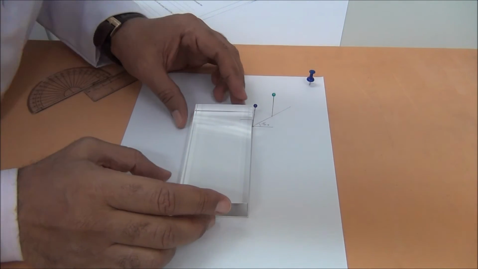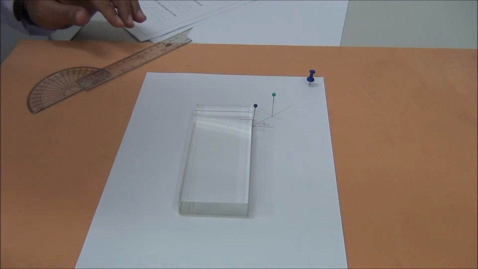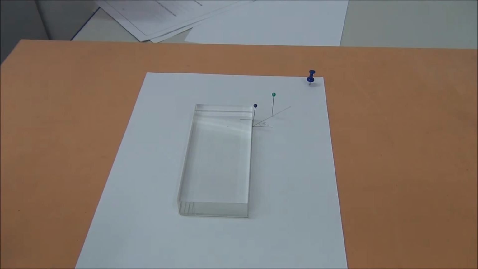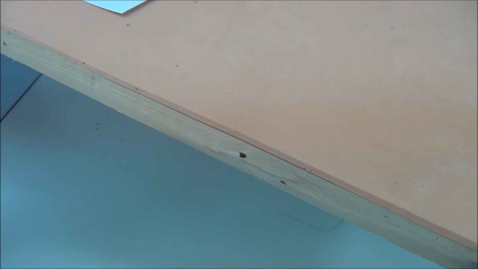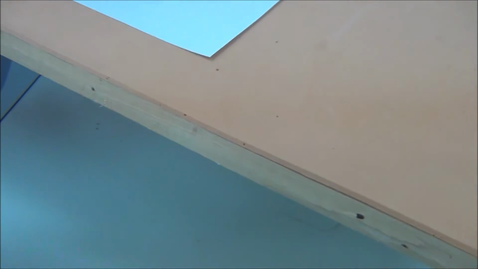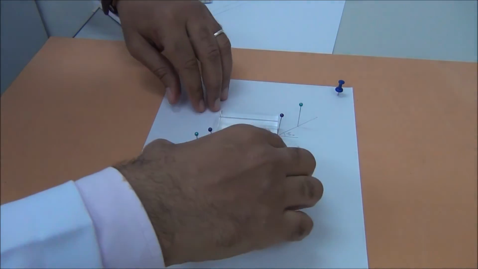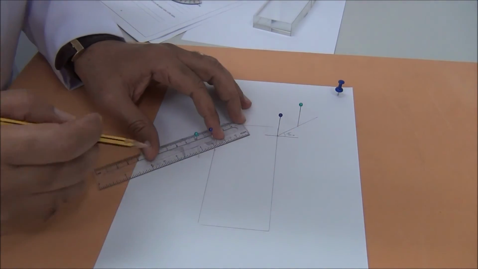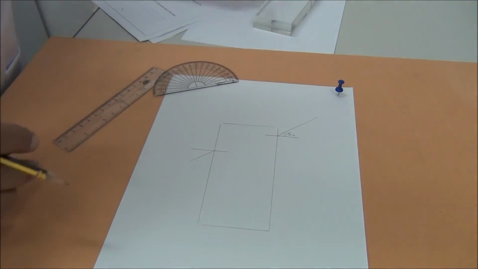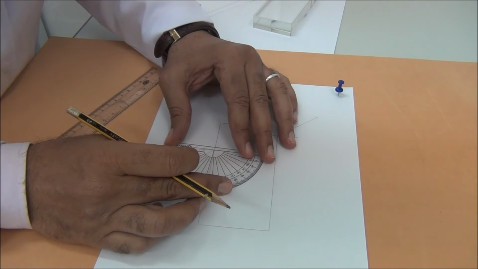Be careful and look through the glass. So we look through the glass with one eye. So we put one pin and another. The 4 pins must be on the same line. Now we remove the glass, join those 2 points, draw, and measure the angle of refraction in air.